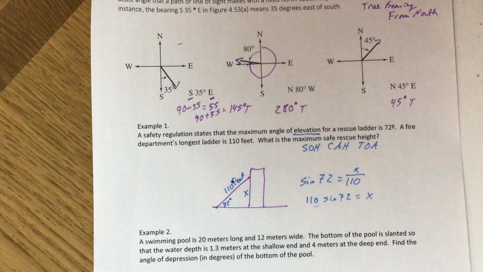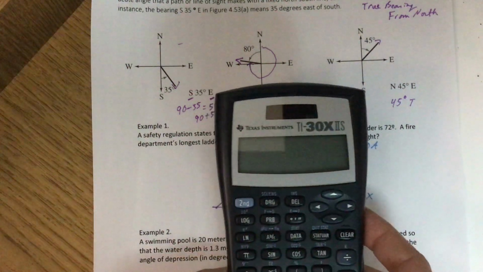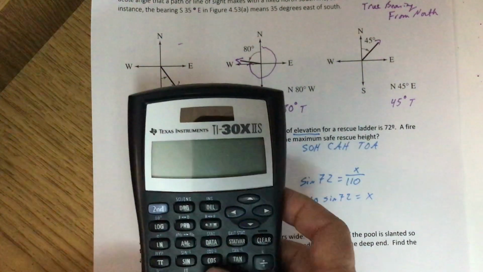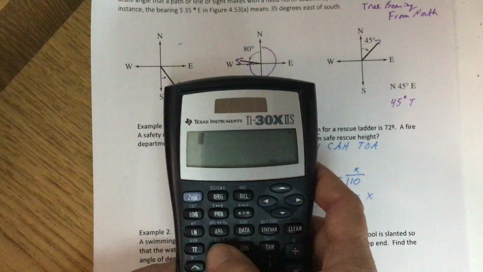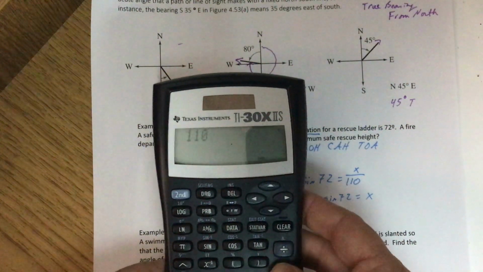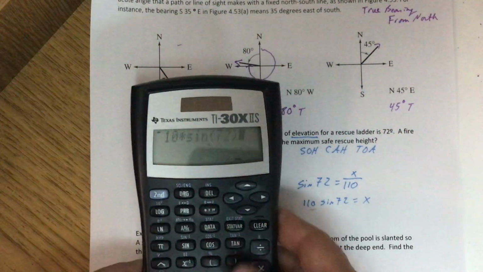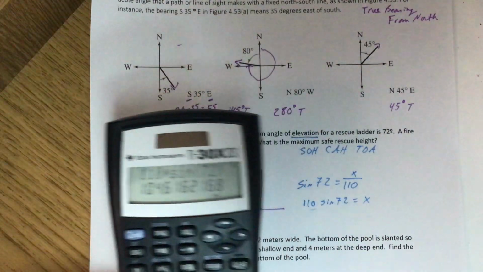If you want an actual decimal answer, then you would go to your calculator, any kind of calculator that has that sine value. Make sure it's in degrees though, if you're getting crazy answers. Sometimes that happens. So I'm going to go 110 times sine of 72, and I get 104.6.